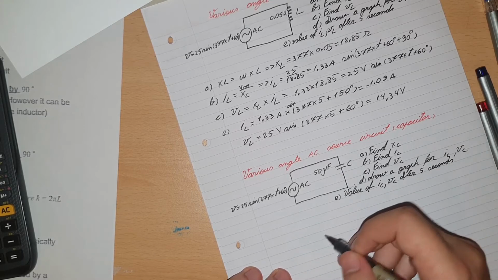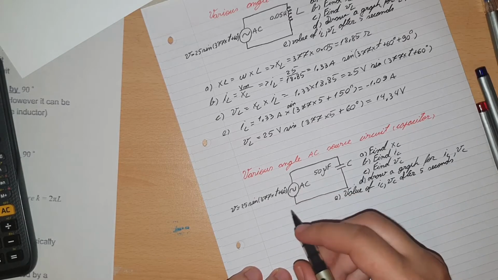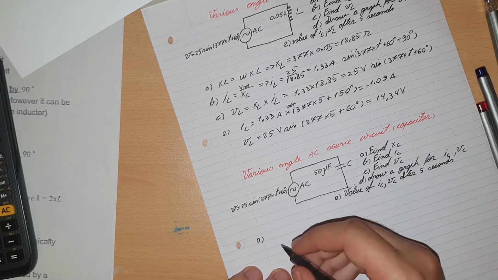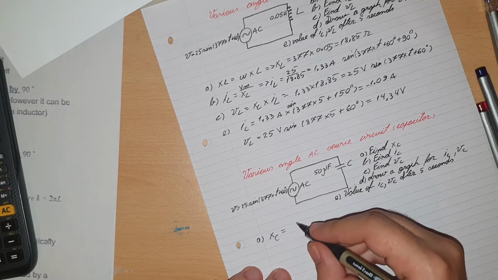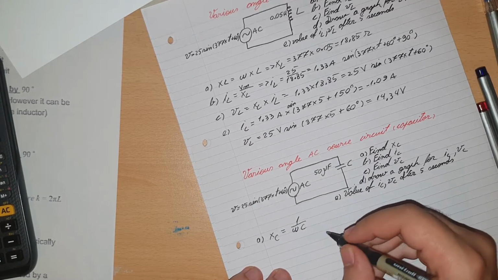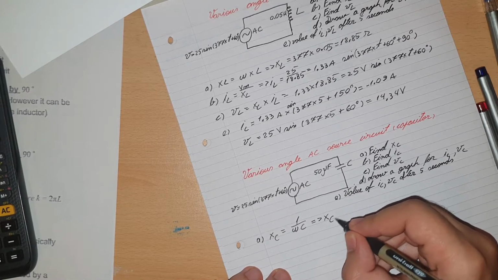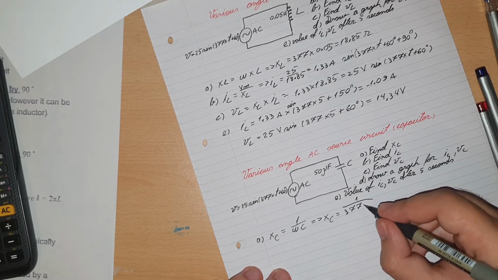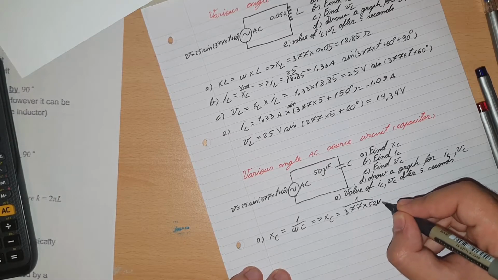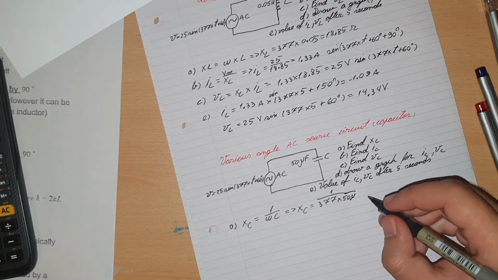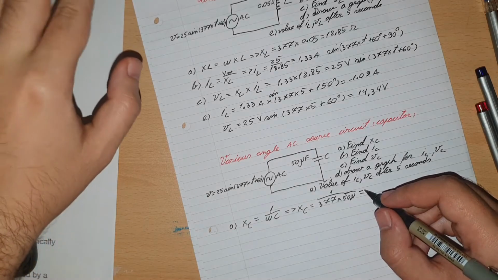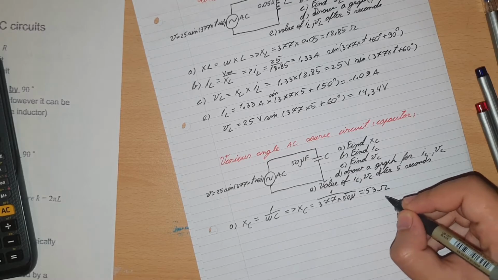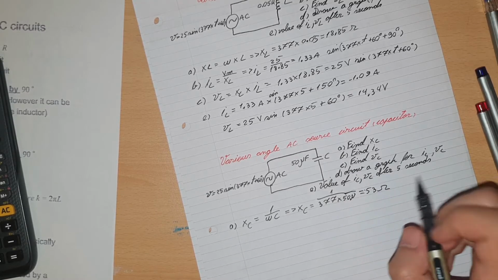Alright, now let's go to the next one. This one uses a capacitor. So let's first find the X value of the capacitor. XC will be equal to 1 over W multiplied by the capacitance. Therefore XC will be equal to 1 over 377 multiplied by 50 micro, which is 10 to the power of minus 6. And that will be equal to, I have the answer here, 53 ohms. So there are 53 ohms inside this capacitor.